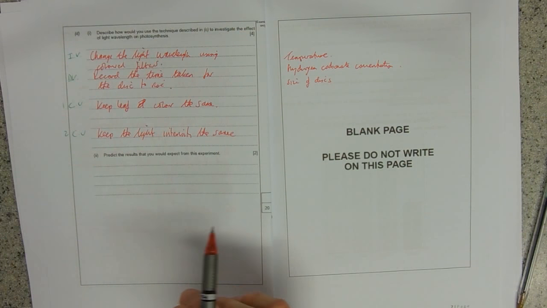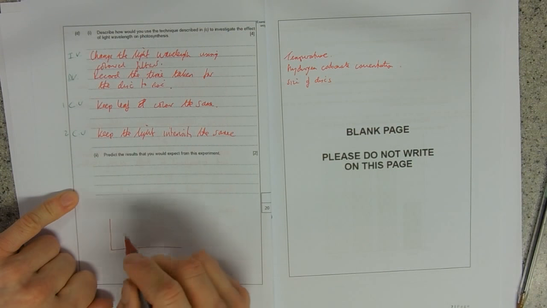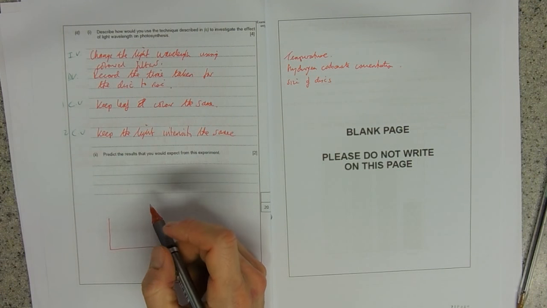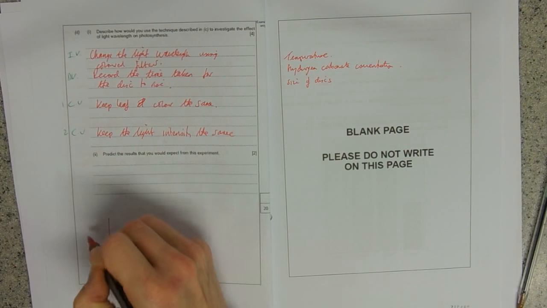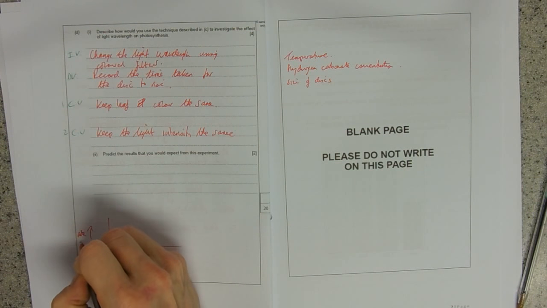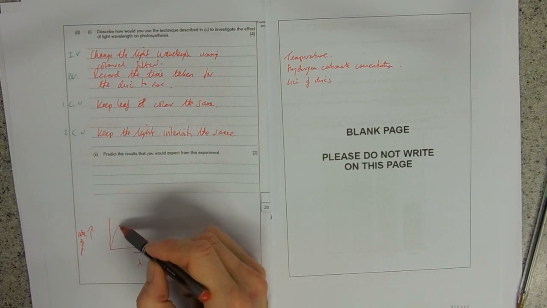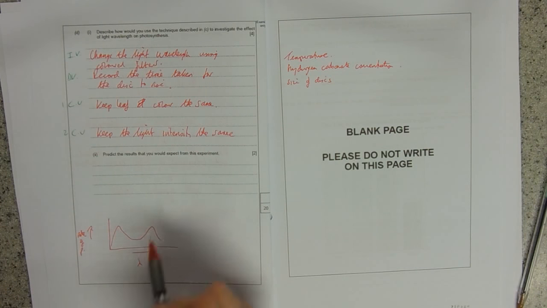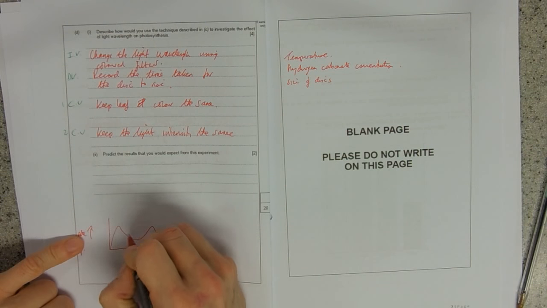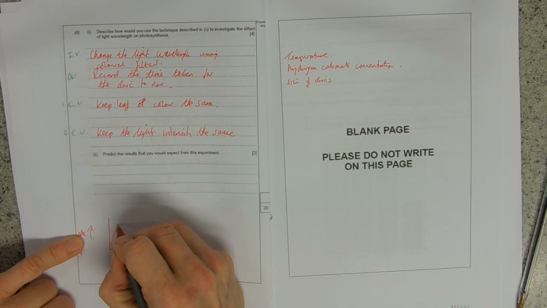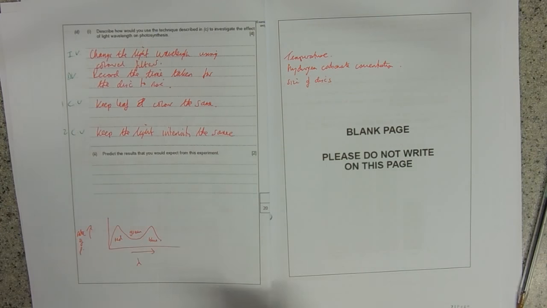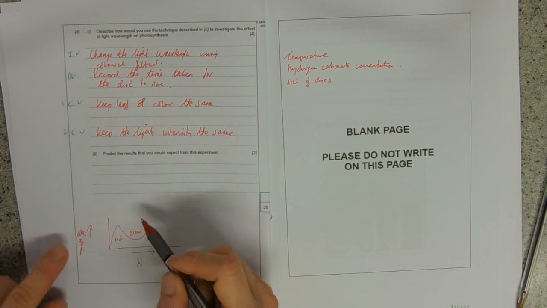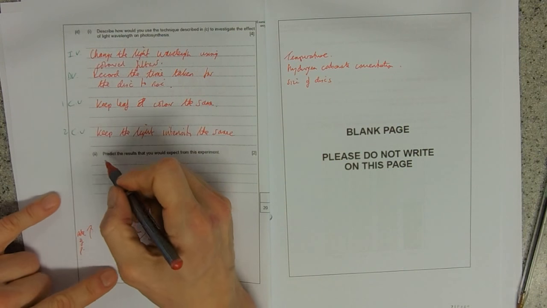Predict the results you'd expect from this experiment. Well, this is really testing whether you remember the action spectrum. So you've got the wavelength increasing there, and then you've got the rate of photosynthesis at the side, and your graph kind of looks a bit like that, with red, green and blue colours there. So can you remember that, and just put that into words?